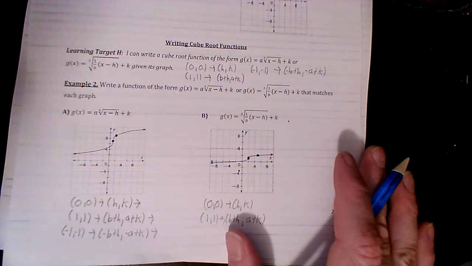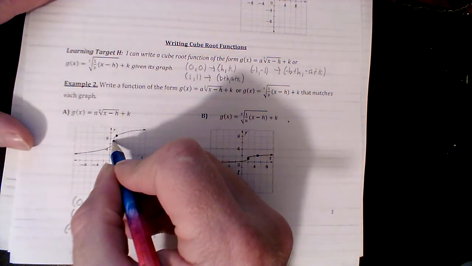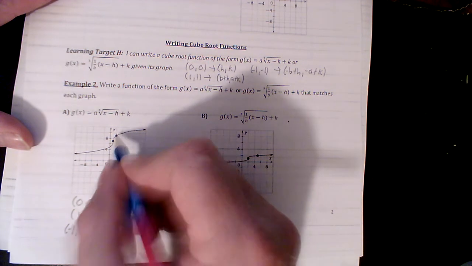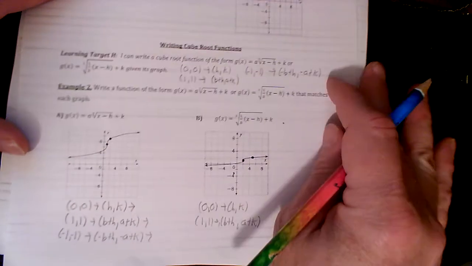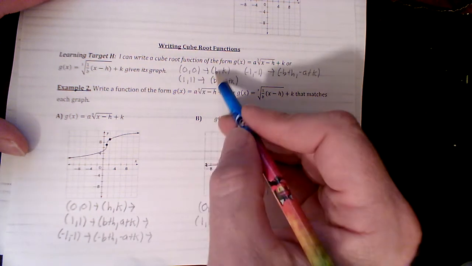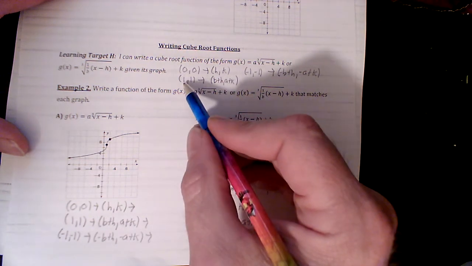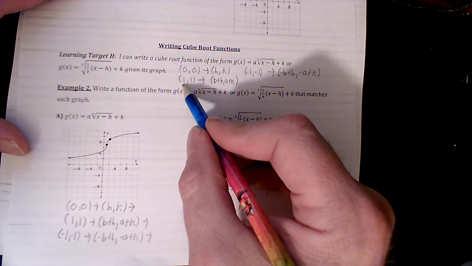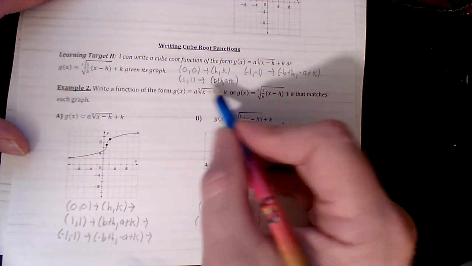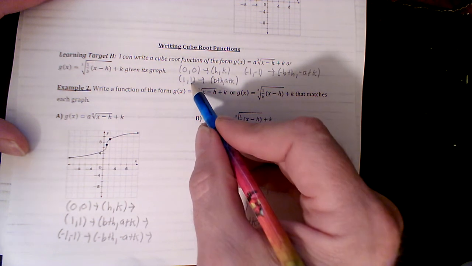We have some of the same things that we've done. We've got this point of inflection, right? They call it a point of symmetry on here. And then we have two other points that we've known, and I've put the rules up here. Like the same point, that initial point 0, 0 is once again h, k. And again, to change 1, 1, we multiply the x value by b and add h. So that turns into b plus h. And this one, we multiply by a and add k. So 1 times a is a plus k.